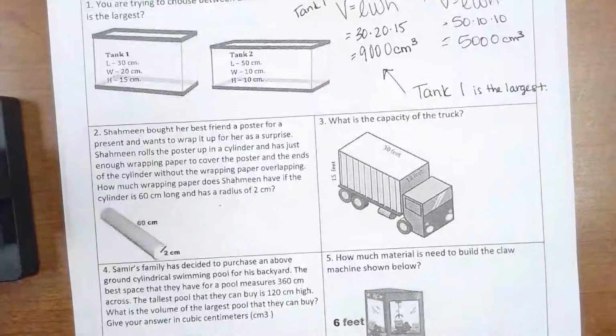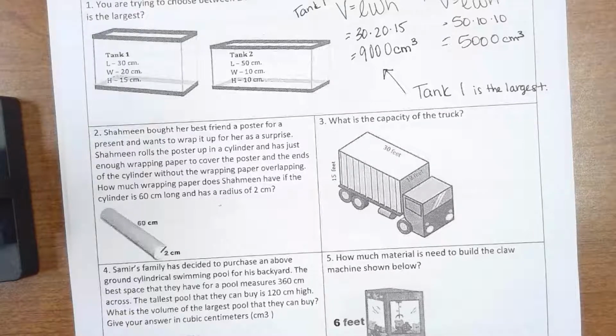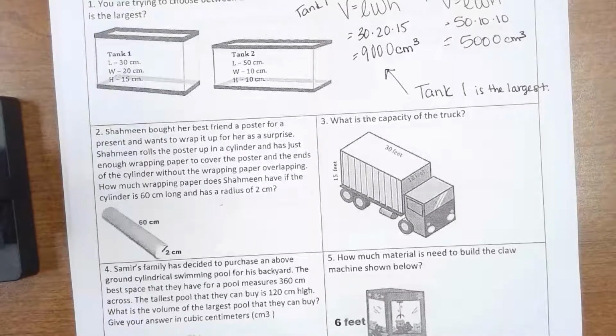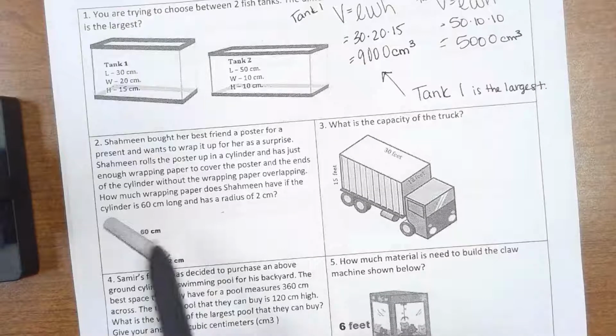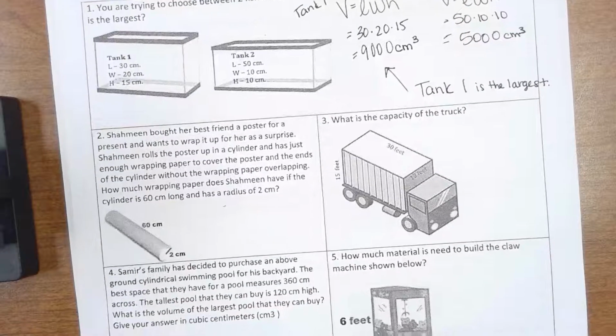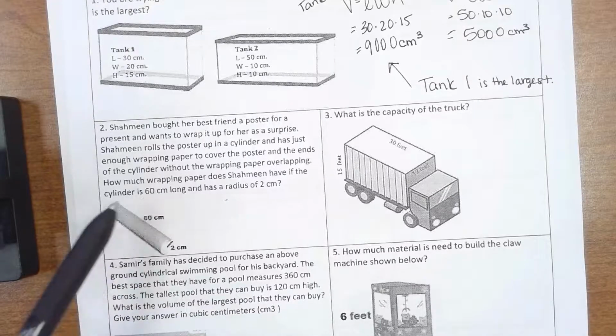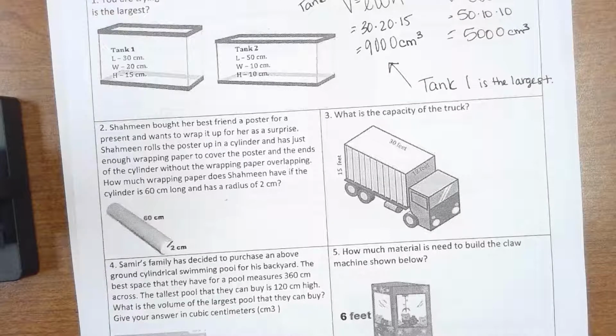All right, number 2. Shamin bought her best friend a poster for a present and wants to wrap it up for her as a surprise. Shamin rolls the poster up in a cylinder and has just enough wrapping paper to cover the poster at the ends of the cylinder without the wrapping paper overlapping. How much wrapping paper does Shamin have if the cylinder is 60 centimeters long and has a radius of 2 centimeters? In this case, if we are wrapping up the cylinder around the outside, that is talking about surface area. Surface area is the amount of space on the outside. So if we're using wrapping paper and we want to find out how much wrapping paper she will use, that is surface area.